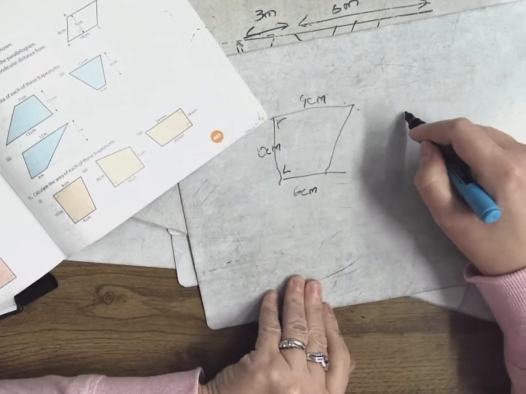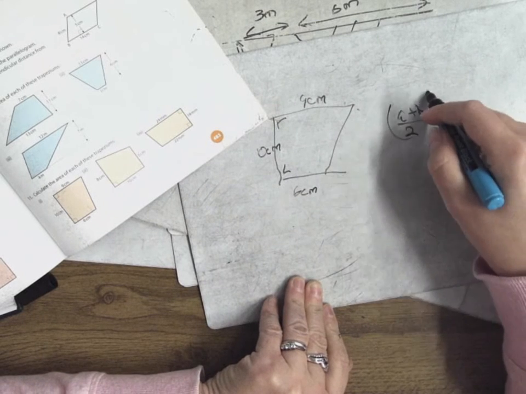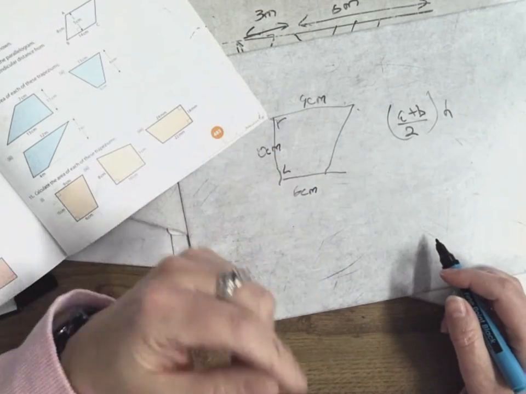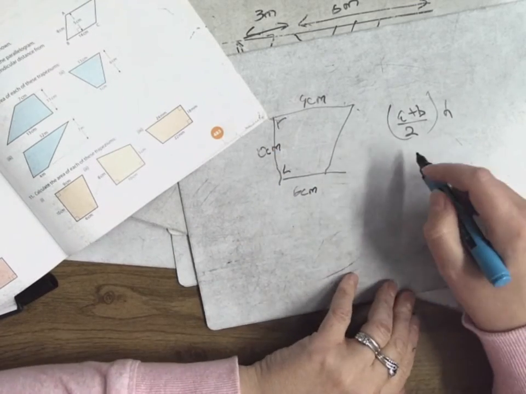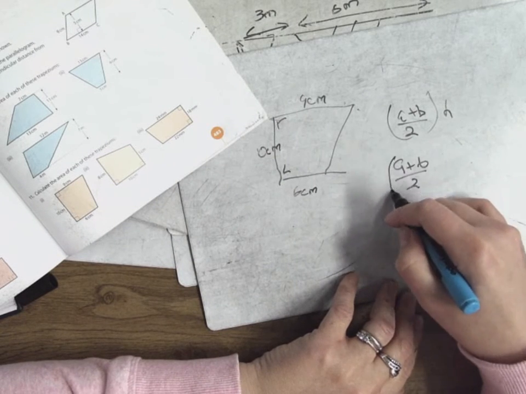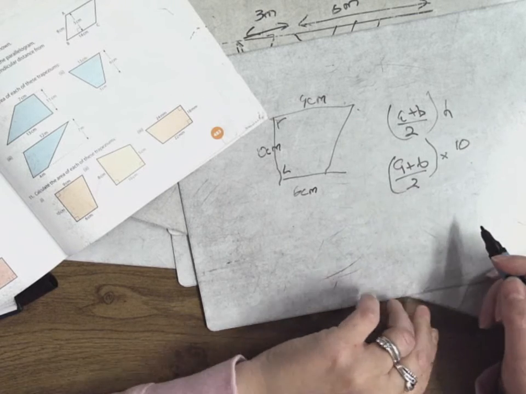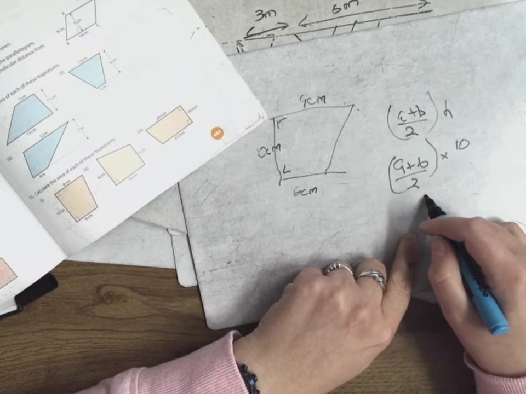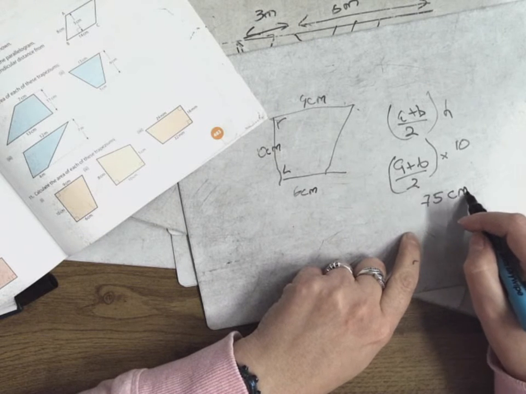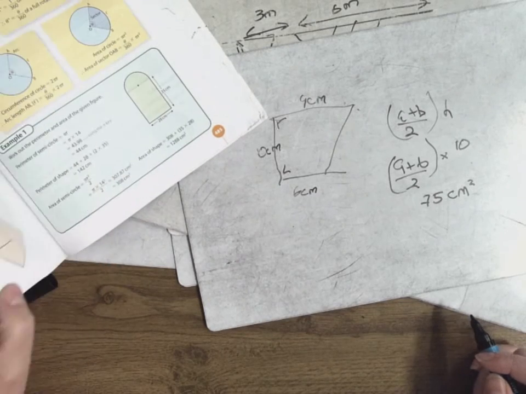So the formula is a plus b over 2 multiplied by h, and that formula is in your log tables. So a and b are the length of the parallel lines, any order. So 9 plus 6 over 2 multiplied by the height is 10. So 9 plus 6 over 2 is 15 over 2, which is 7.5 by 10 is 75. And its area is in centimetres squared. Okay? Is that right?